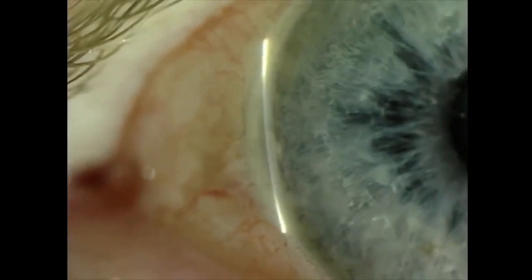This is a narrow chamber. You can see that the anterior chamber depth is much thinner than the corneal thickness, and that there are actually areas where the iris appears to touch the cornea. So that's the thickness of the cornea, just a very thin anterior chamber here, and areas of touch.